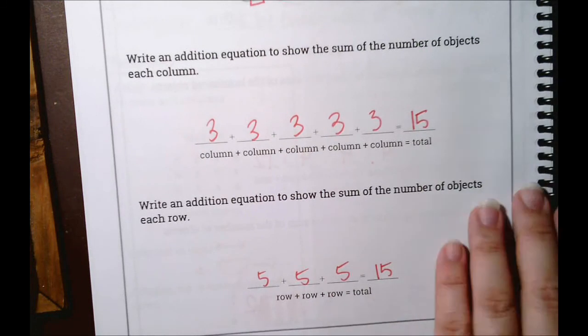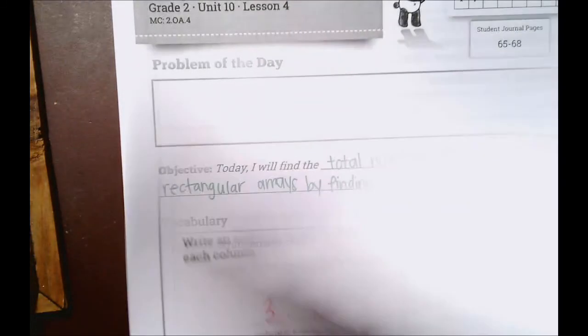All right, guys, get going with your work on page 65.